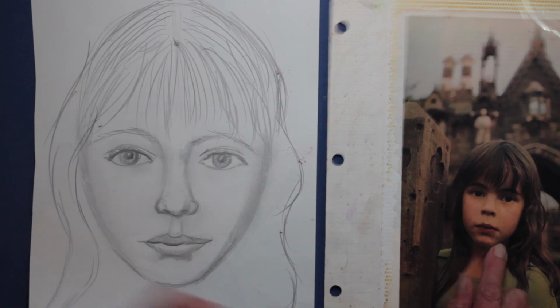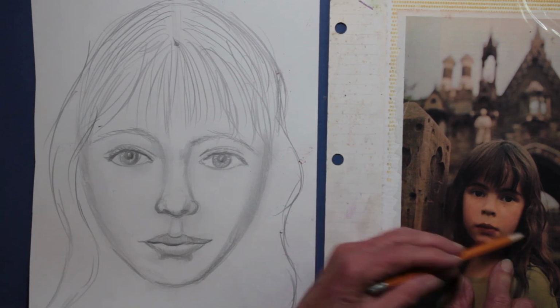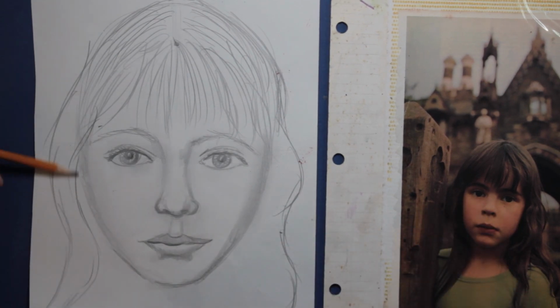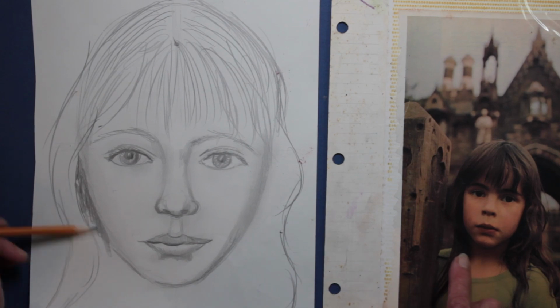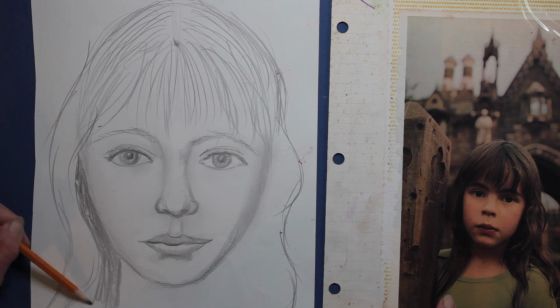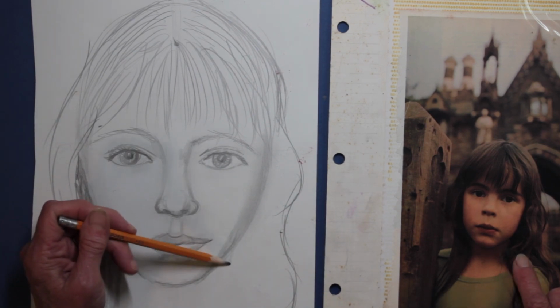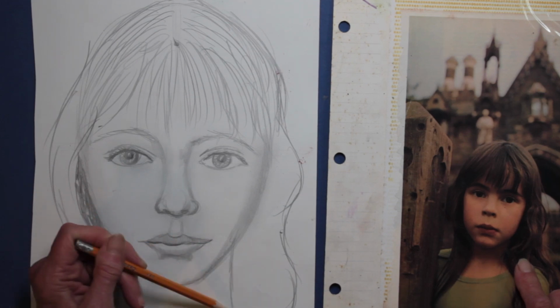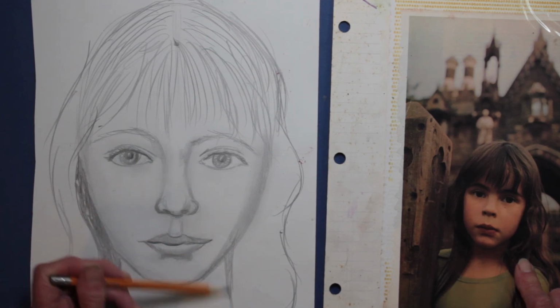So this child also has some dark shadows next to her face, and her hair is dark. So I could take the side of my pencil and color in those dark shadows next to the face. And oh, here's her neck, and her hair is going down along her neck. There's her neck on this side.